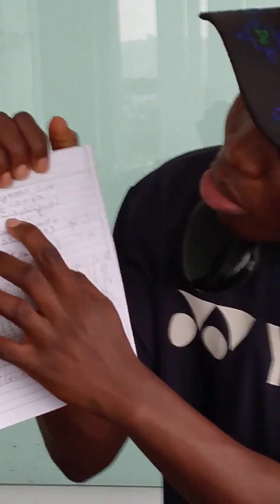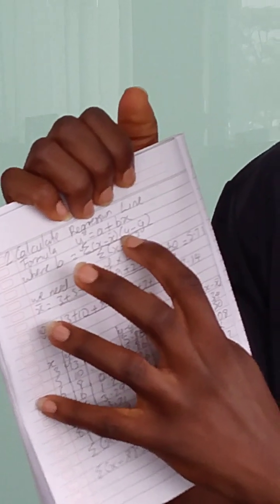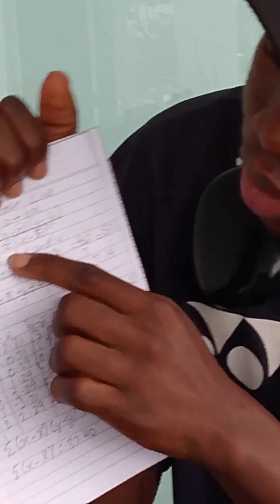Now we are moving into the calculation of the regression line. The formula for the regression line is y equals a plus bx, where b is the summation of x minus x bar times y minus y bar, all over the summation of x minus x bar squared.